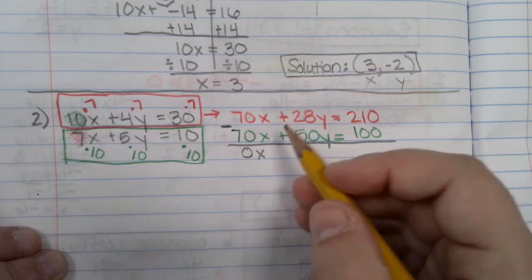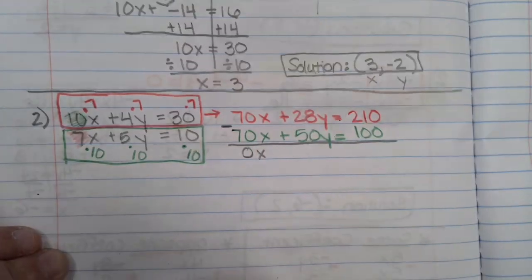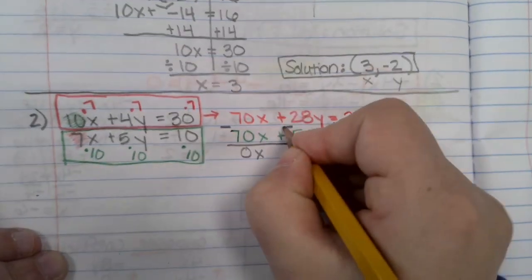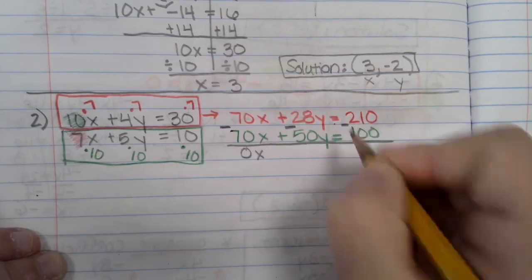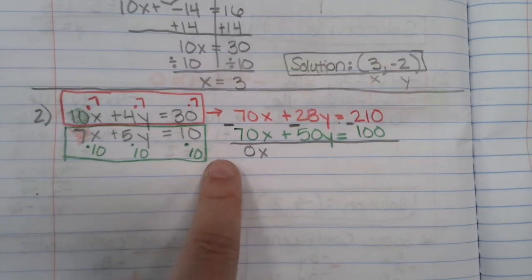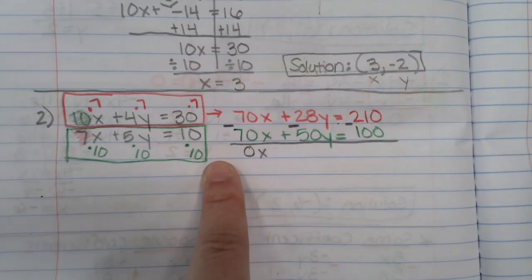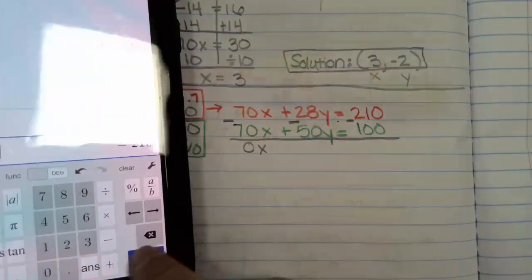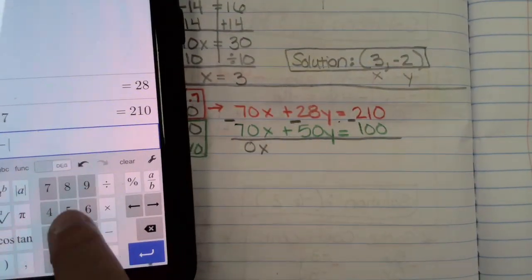Okay. So we're going to subtract. And if we subtract there, we have to subtract all the way across. So 28 minus, or so double check, 70 minus 70, is that 0? Yeah. Yep. Okay, what about 28 minus 50?